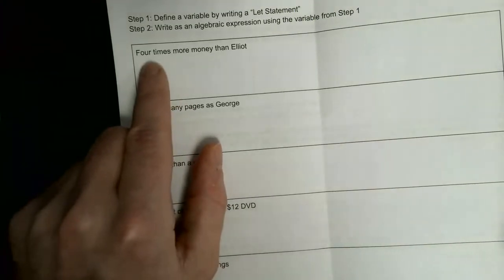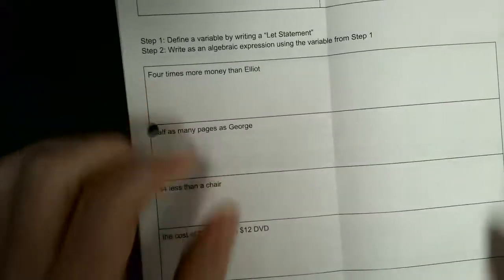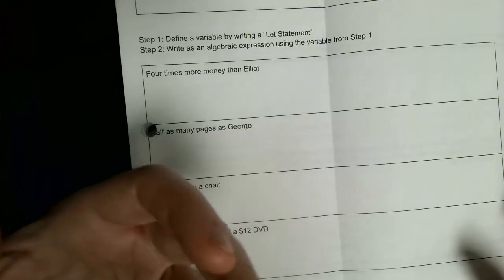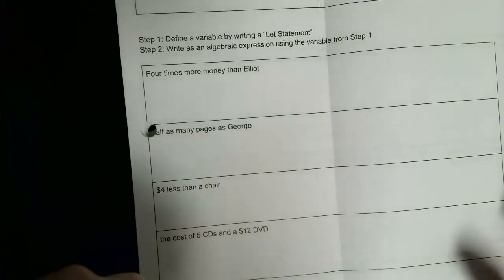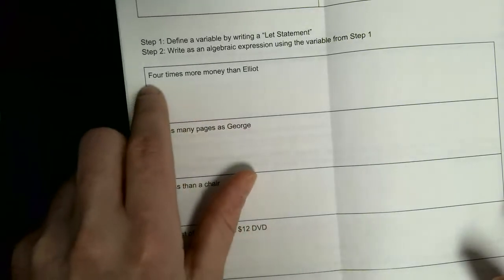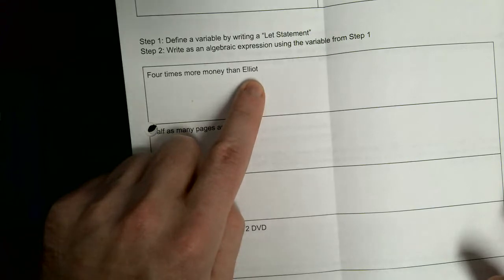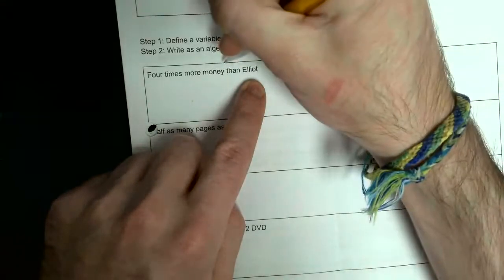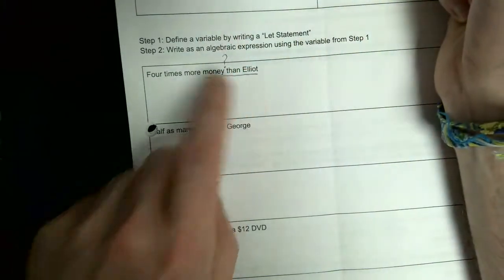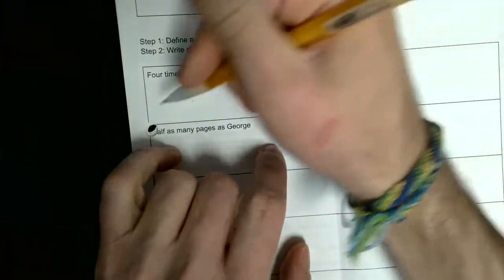So when we have a phrase like this, there's a couple things we want to do. One, we want to think about what is the number we don't know. That's going to be our variable. Two, we want to think about what are the math words, the operation words that we see in the phrase. So let's take a look at this first one here. 4 times more money than Elliot. Well, what do we not know? We don't know how much money Elliot has. This is what we don't know. So this is what we're going to make our variable for, the amount of money Elliot has, because we don't know how much money she has.